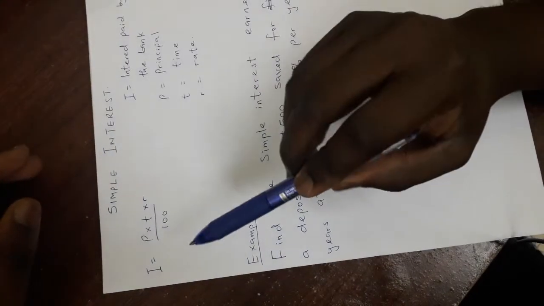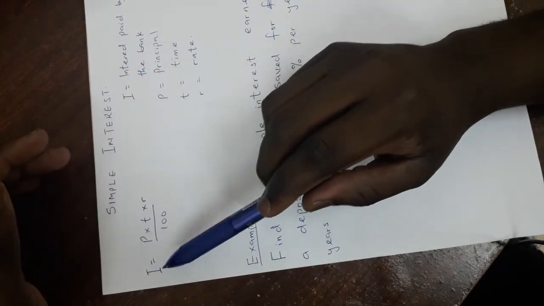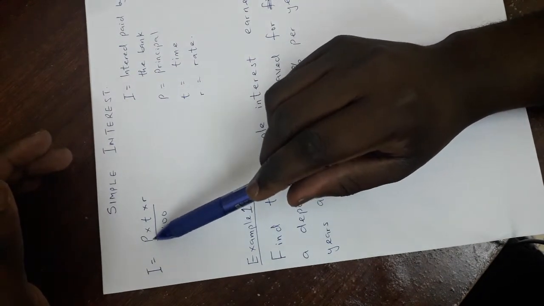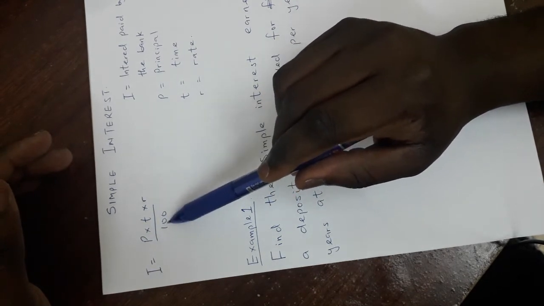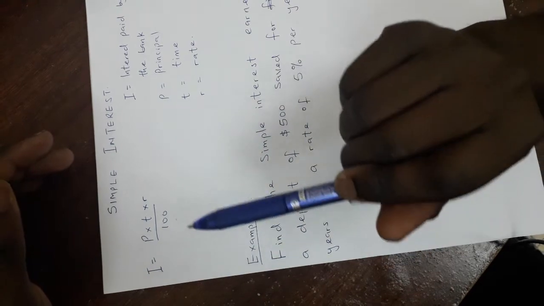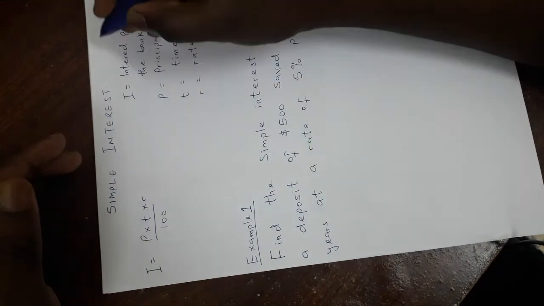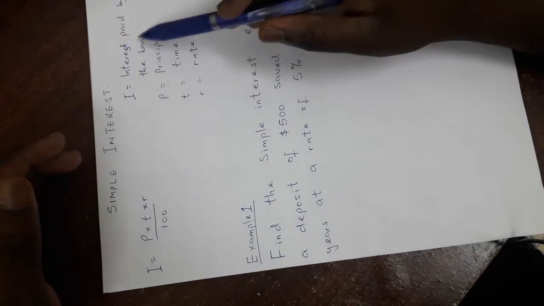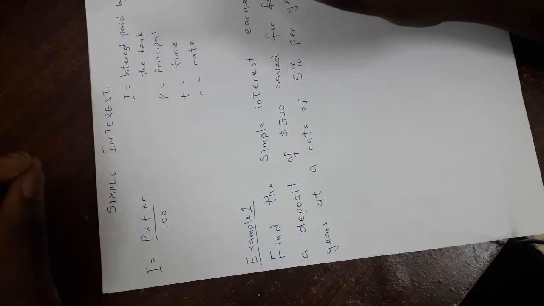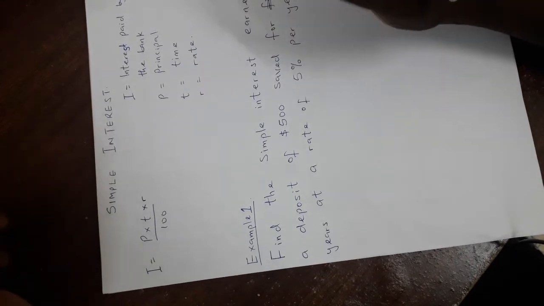Okay, now the formula is I. This I represents the interest, is equals to P multiplied by T multiplied by R divided by 100, as you can see here. Now what is I? I is interest paid by the bank. P is principal. Now what is principal?